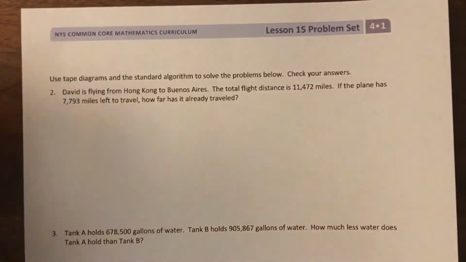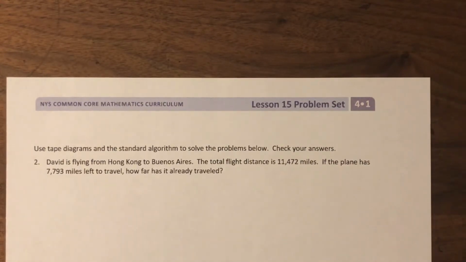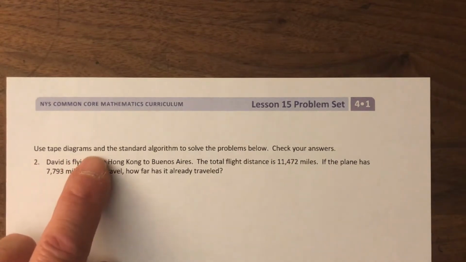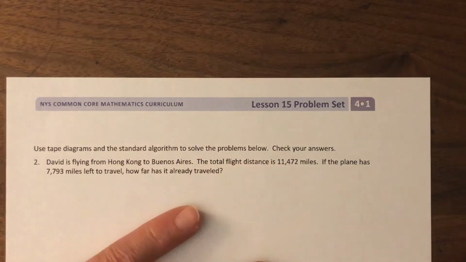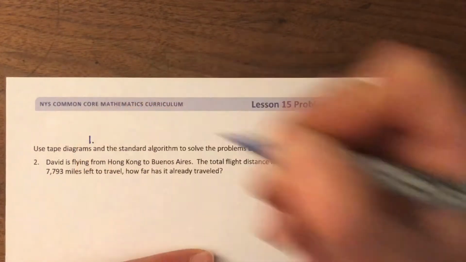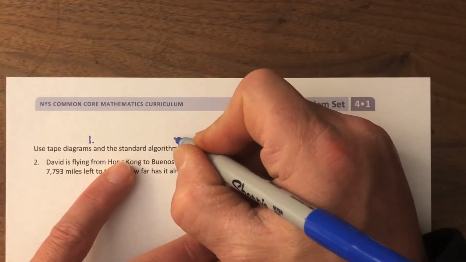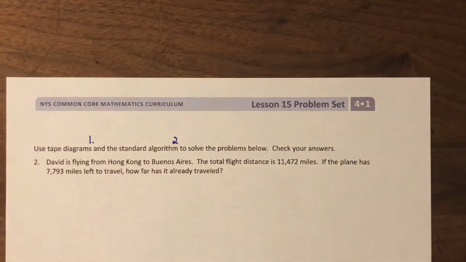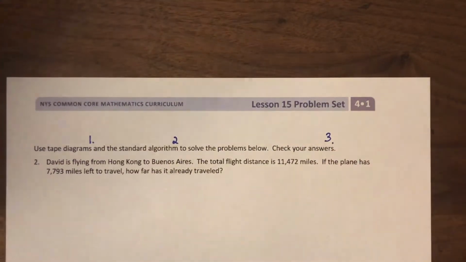So now I'm going to go on to the back, and we have 3 problems on the back. We're going to do the top one together, and then we're going to let you go off on your own. Okay. So it says use tape diagrams and standard algorithm to solve the problems below and check your answers. So tape diagrams is the first thing I'm going to do. Second thing, I'm going to use a standard algorithm, which is the normal subtraction method. And then we're going to check our answers. So we've got 3 things we need to do.